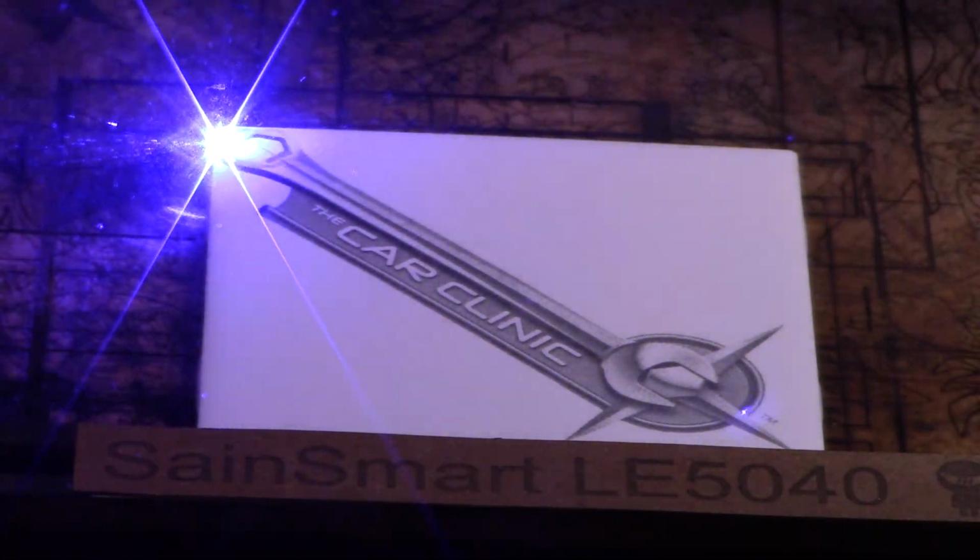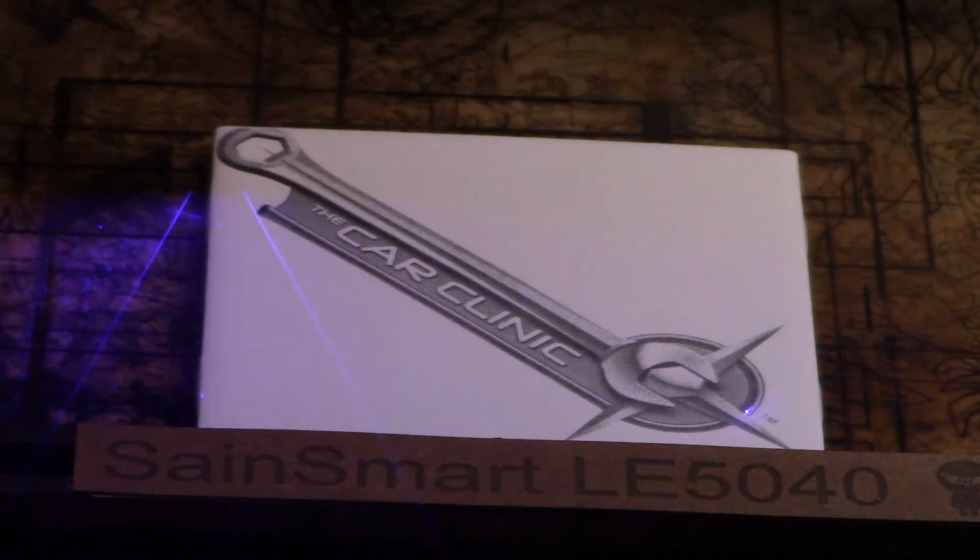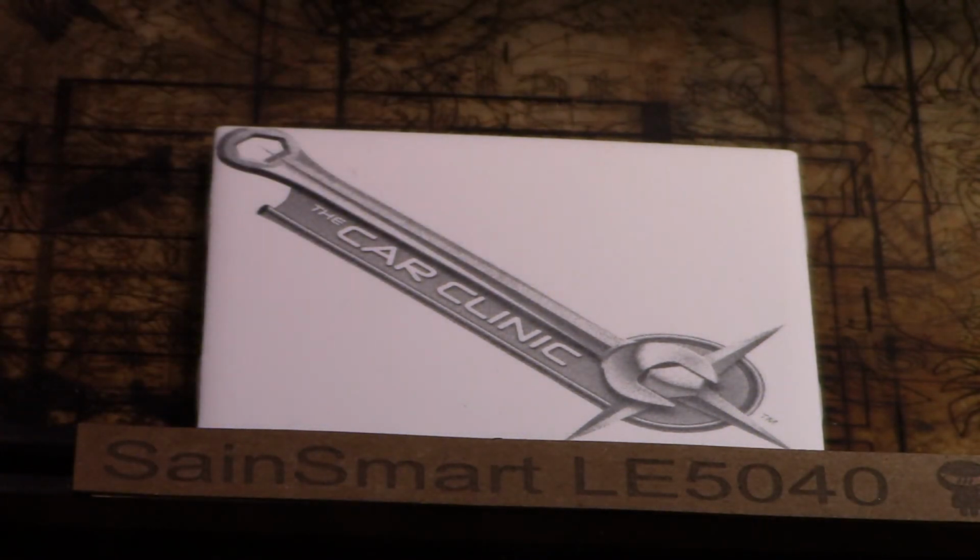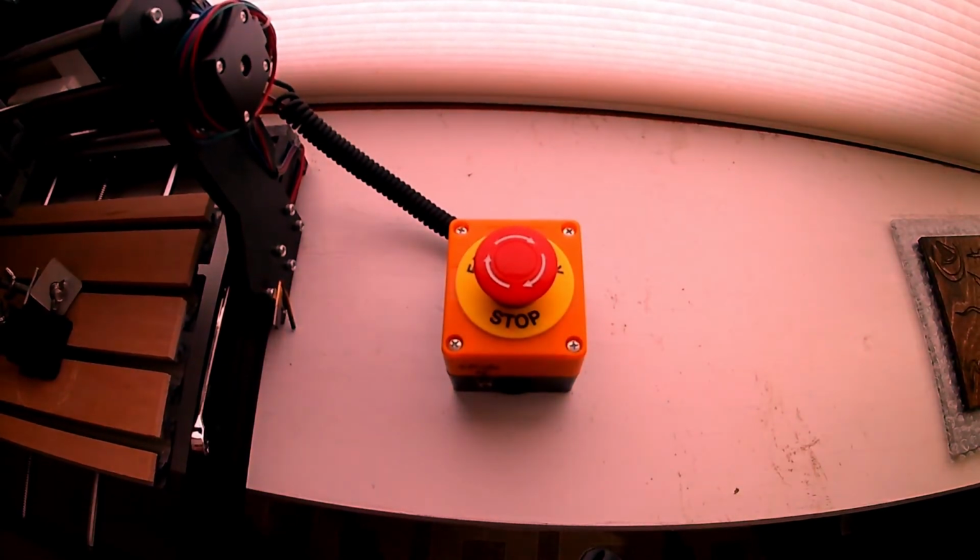This coaster is turning out really nicely. This will make a great gift for Tim and Michelle. Oops.